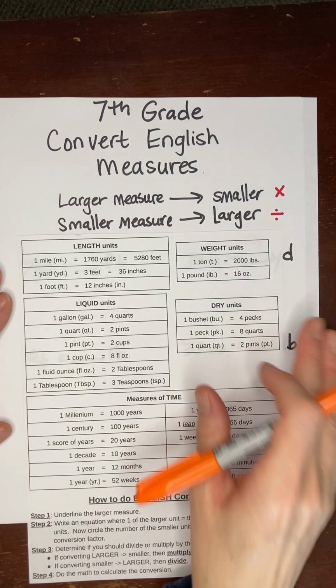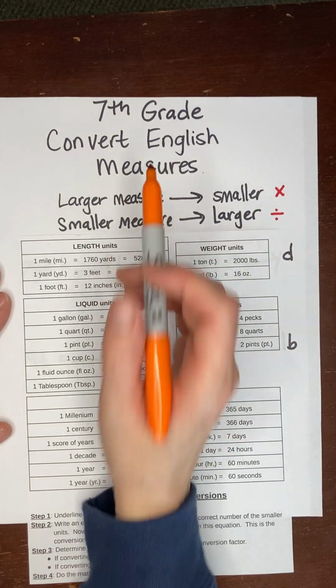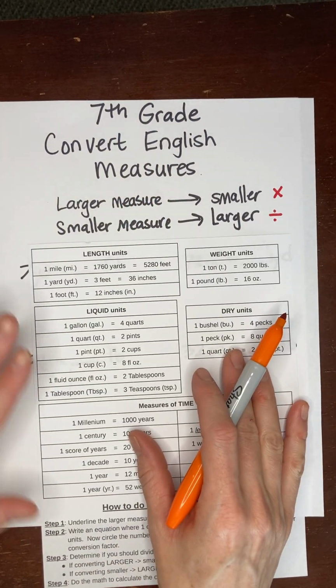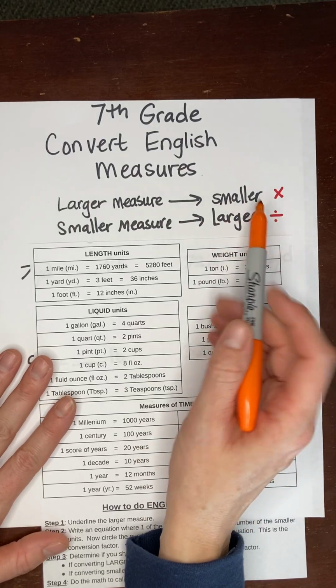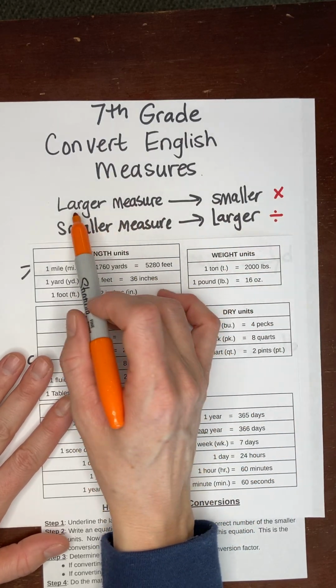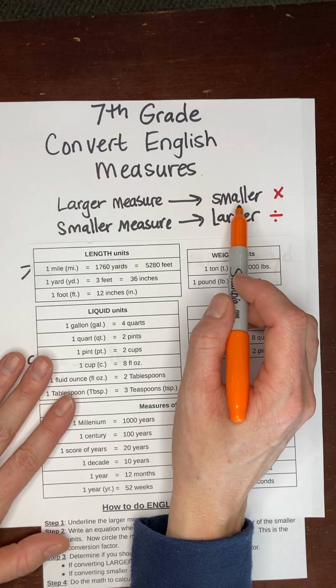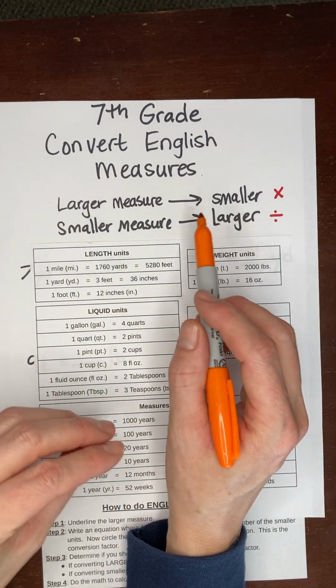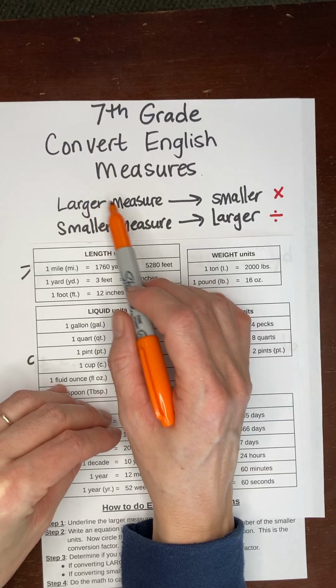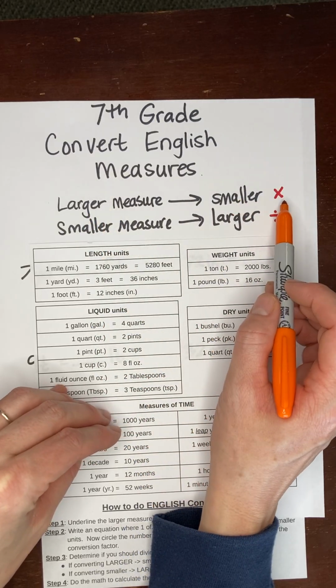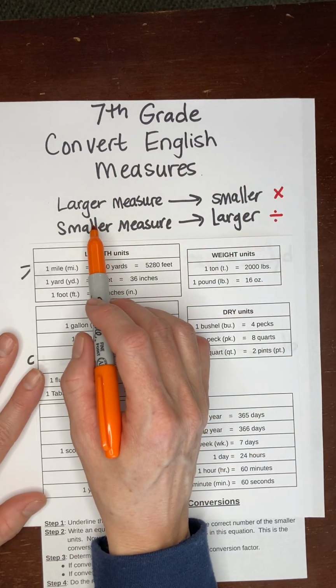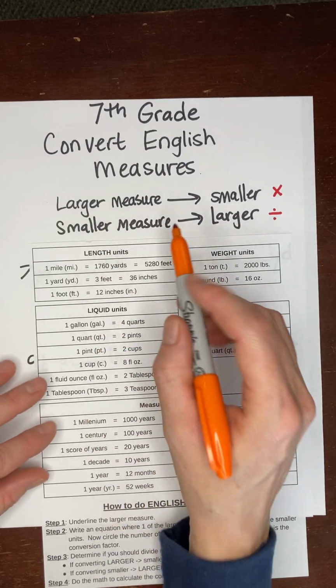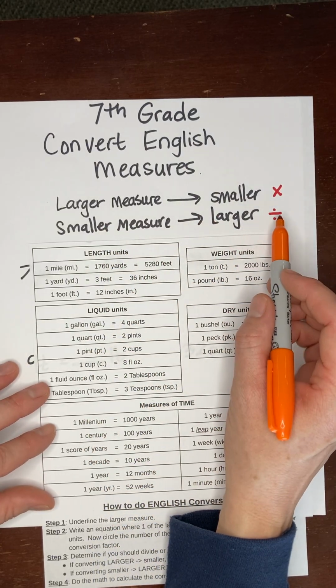All right, let's look at how we can convert English measures. Okay, before we get started, there's something we need to understand. If we are converting from a larger measure to a smaller measure, and here we're talking about our measures, not our numbers, so if we're going from a bigger unit to a smaller unit, we multiply to get our answer. If we're going from a smaller measure or smaller unit to a larger measure, we divide.